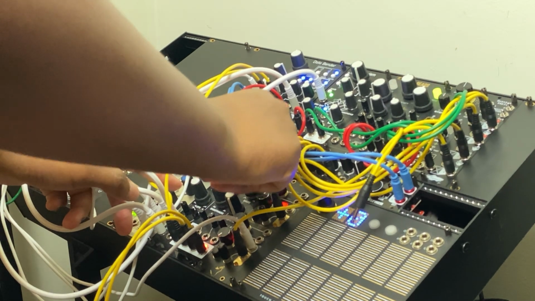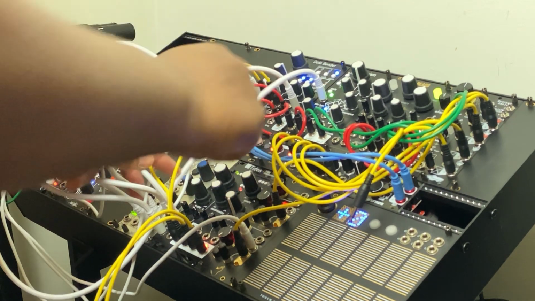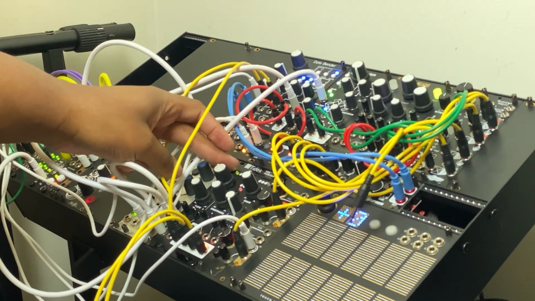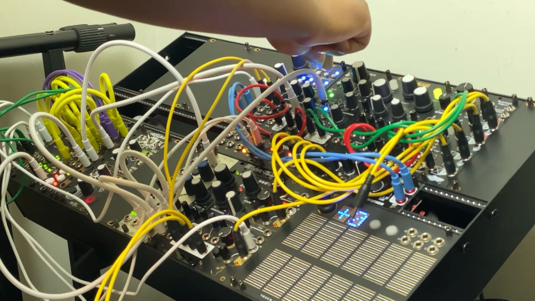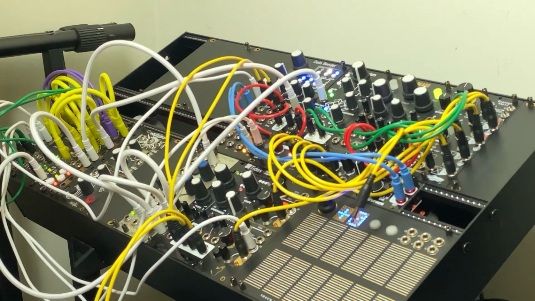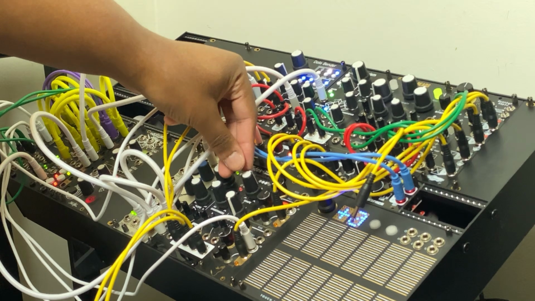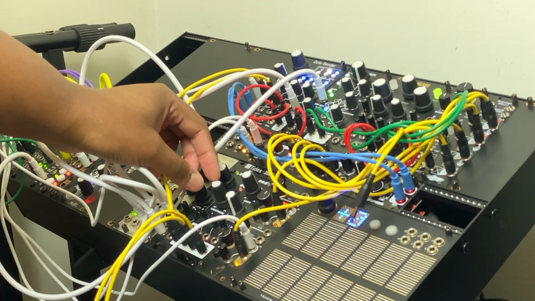Make that smooth. Change the rate. Oh, that's interesting. Oh, yeah, okay. There we go. Yeah, that's the Data Bender sound.